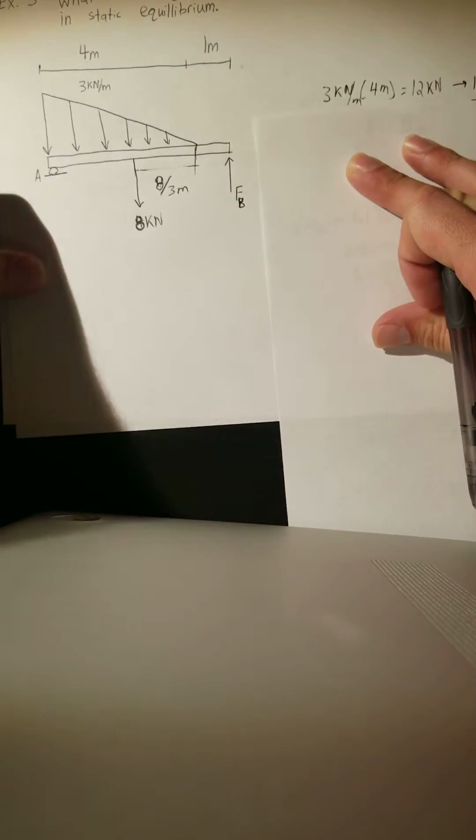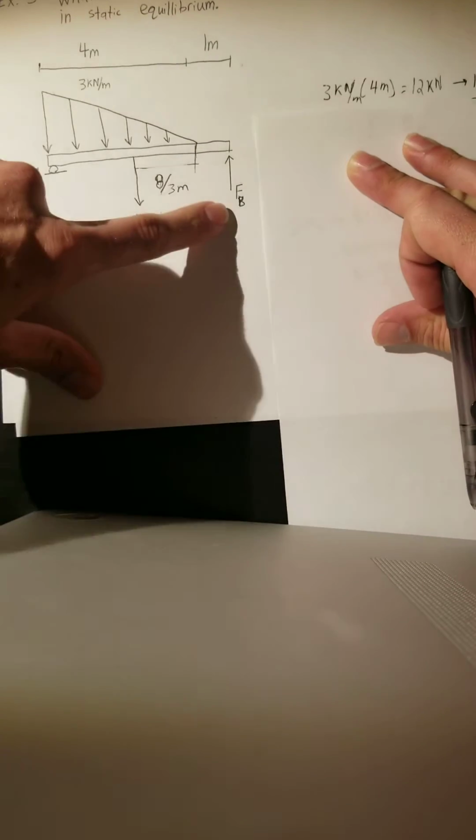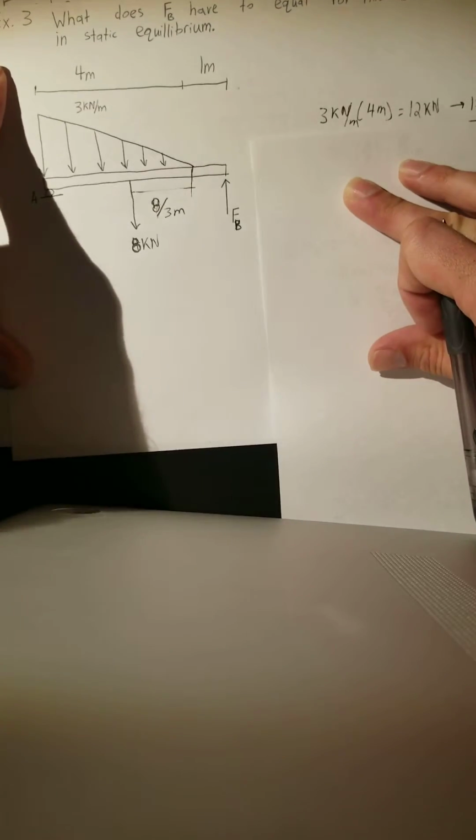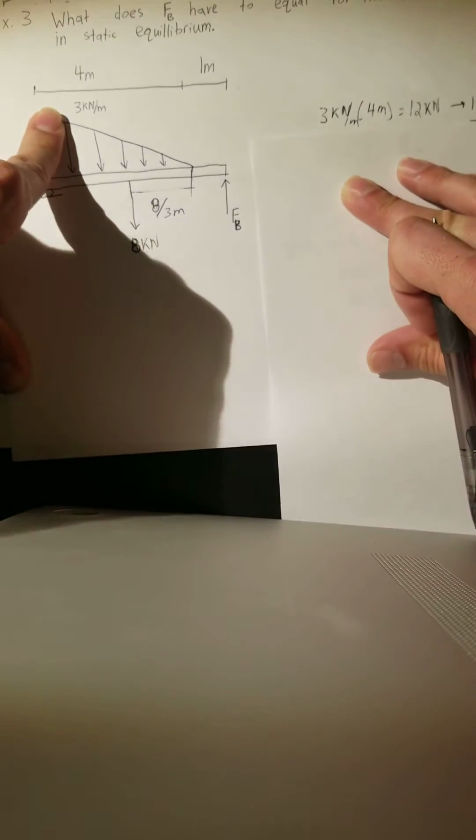Okay, and here's the example problem we have. So we have a beam with a point A and a force B, that's the unknown over here. So we're going to have to find out what this force has to be in order for this object to be in static equilibrium. So the total length is 5 meters.